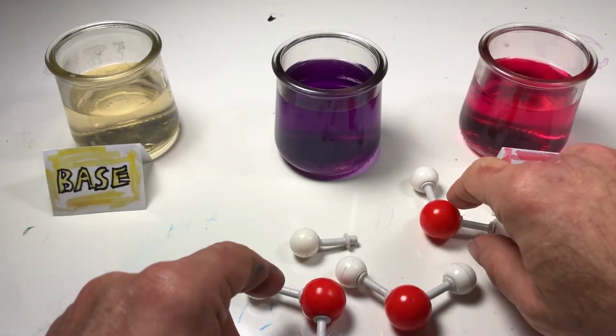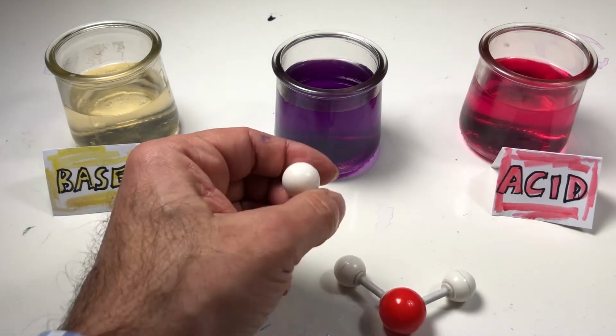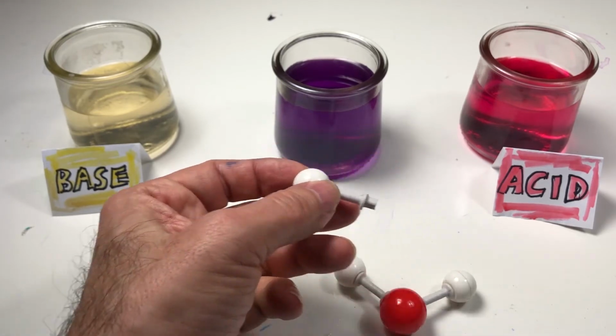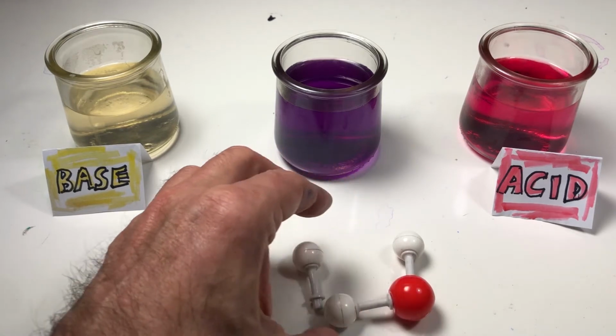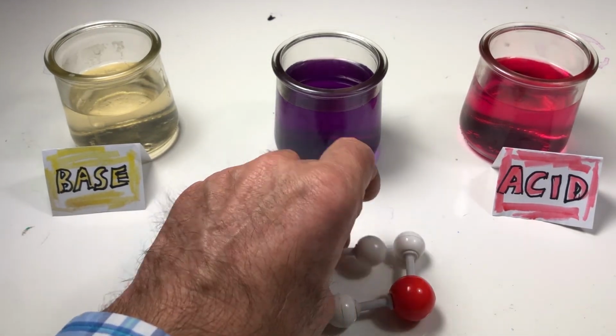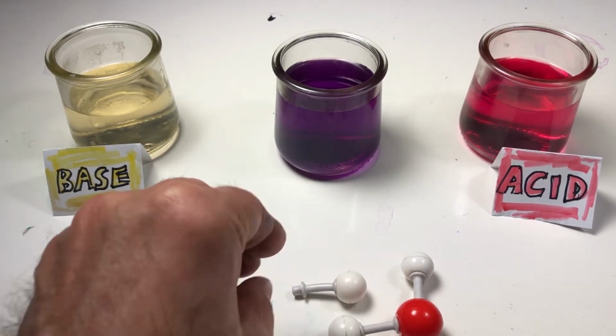So it turns out that one way to measure and to scale pH is to look for how many free hydrogen ions there are in the liquid. And in this case, there's a ratio between how, for every hydrogen, how many water molecules there are.